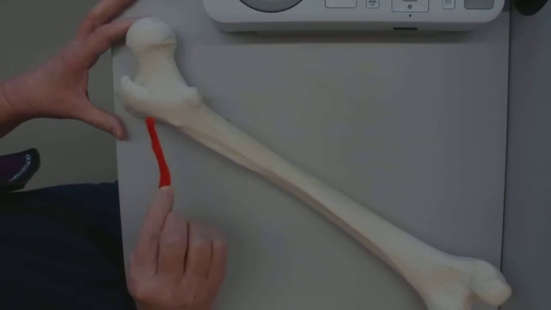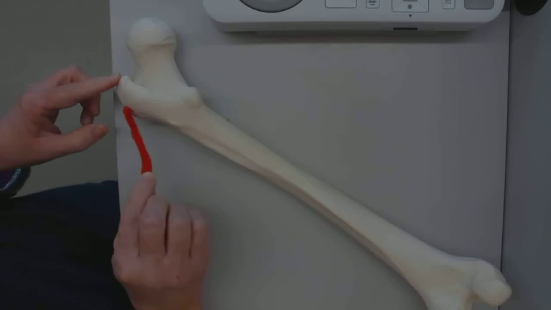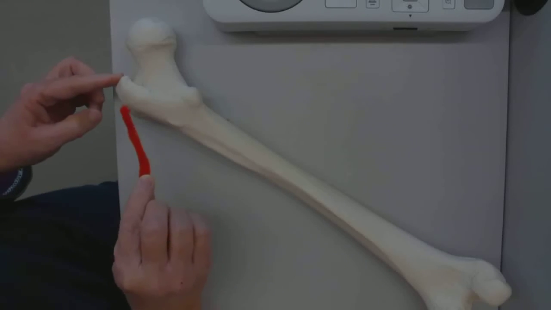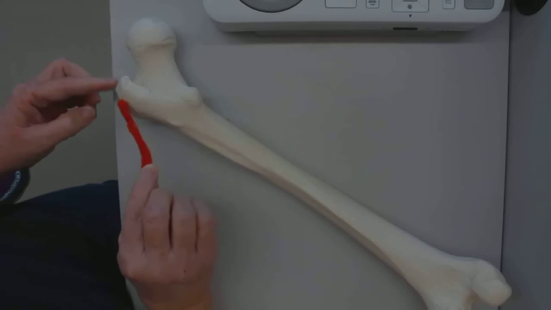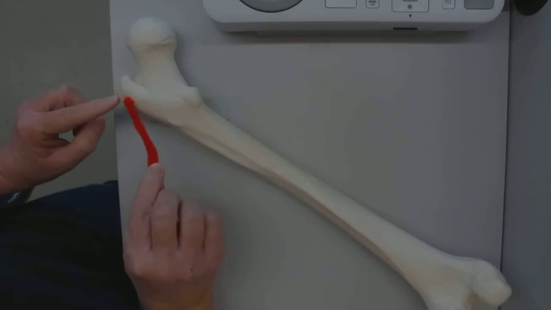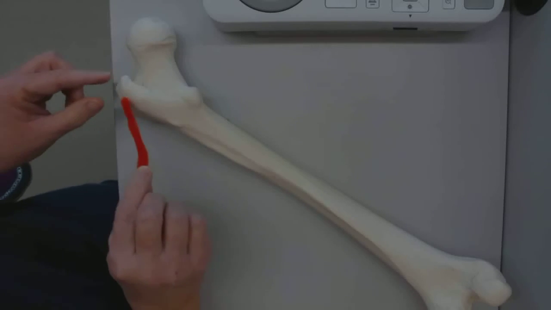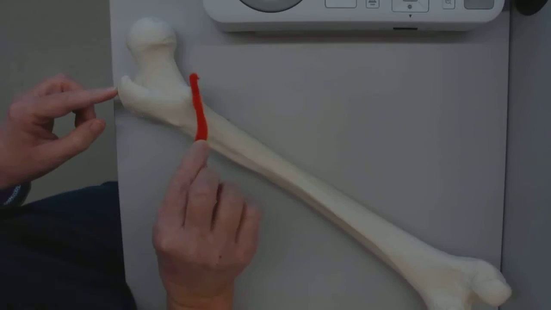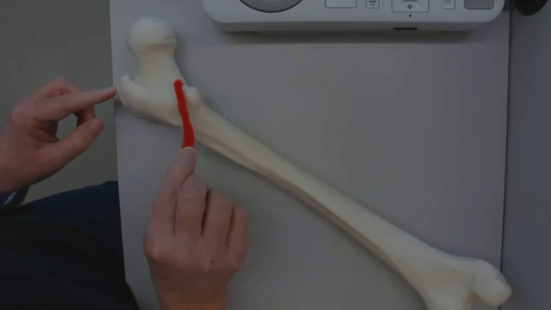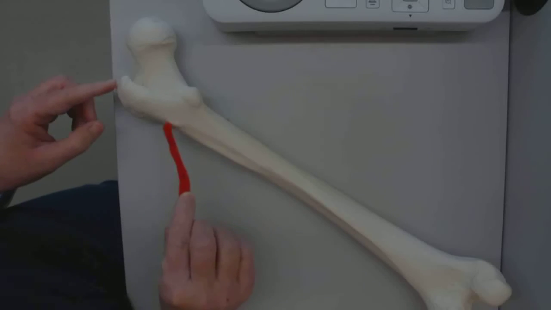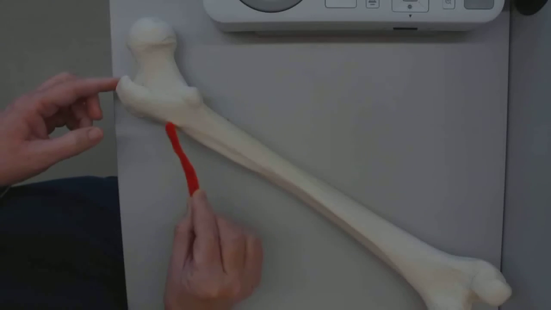So first we've got this big bump right here. This is called the greater trochanter. Canter means to run, so that helps me remember that this is a trochanter. And this is the lesser trochanter here. And then here we have the gluteal tuberosity.